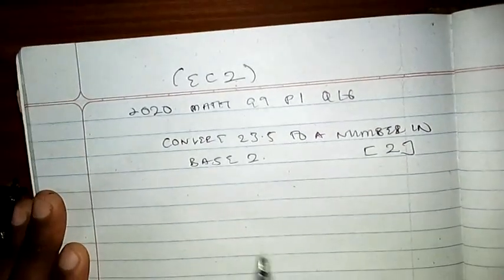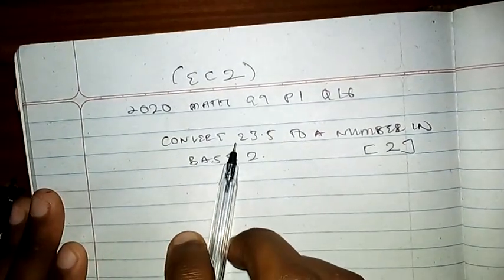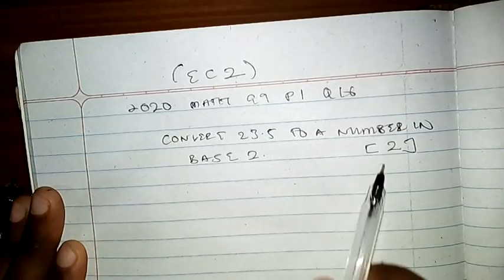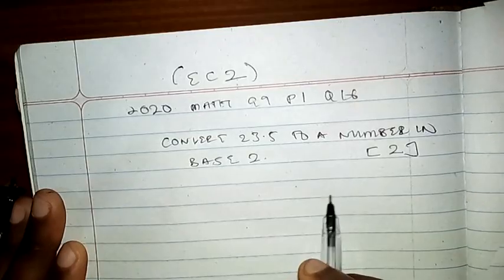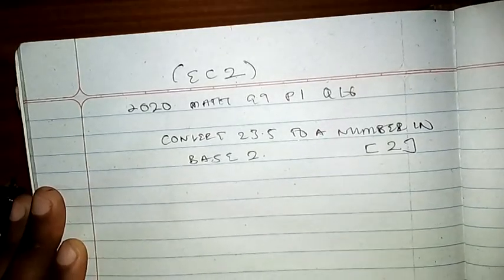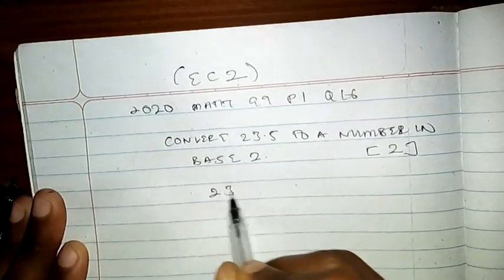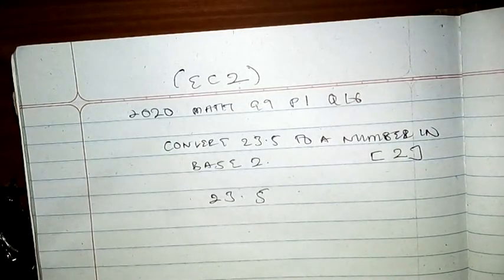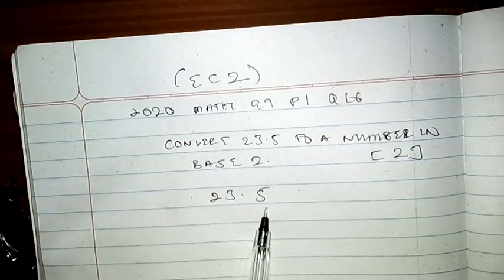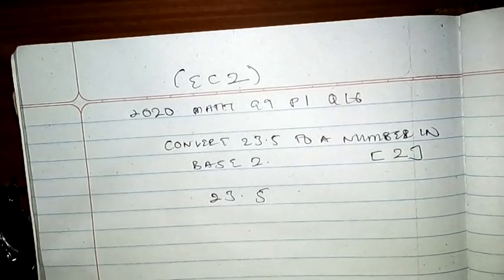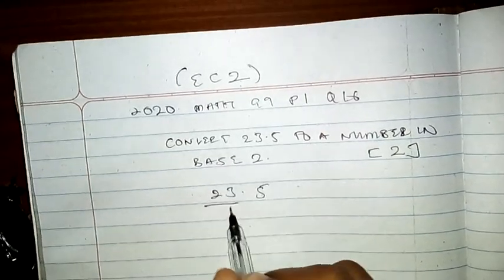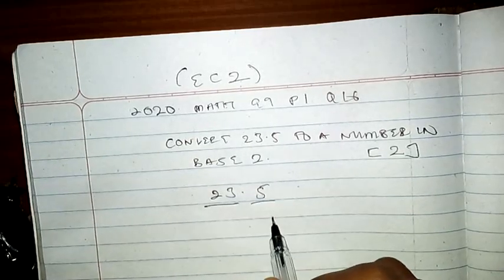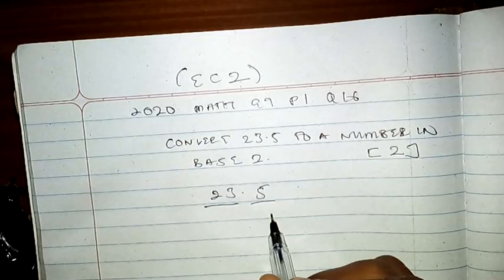Here is the question. Convert 23.5 to a number in base 2. This question carries 2 marks. So let us get on with answering the question. As I always do, we are going to answer this question separately because it has a fractional part, the 0.5. So we are going to first convert 23 to base 2, then we are going to convert 0.5 to base 2.